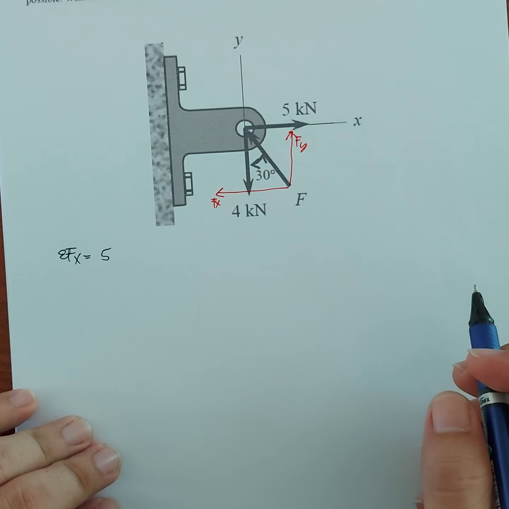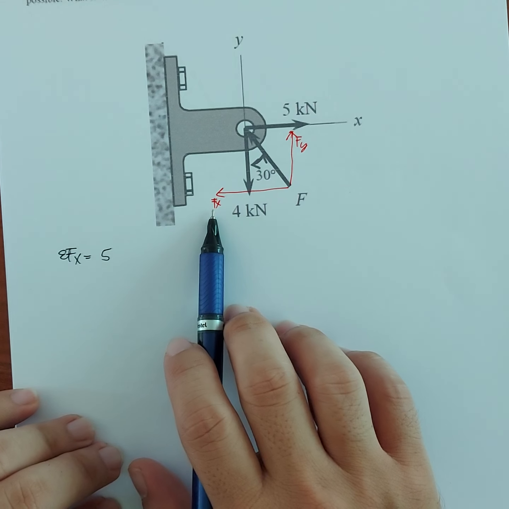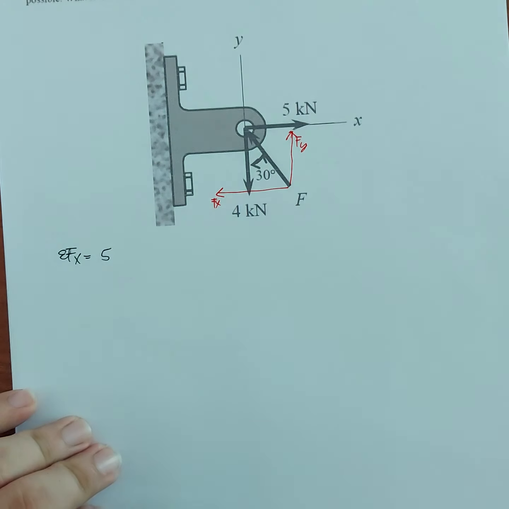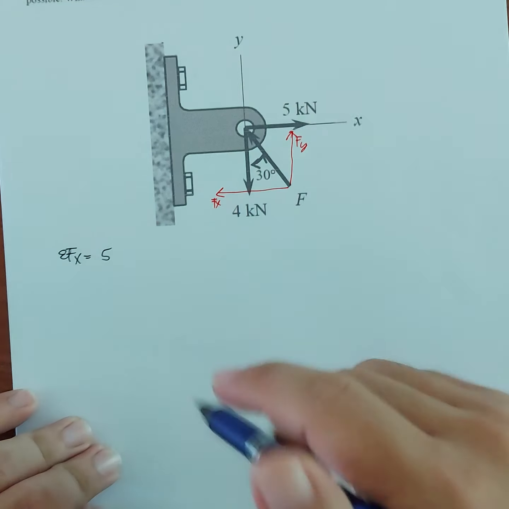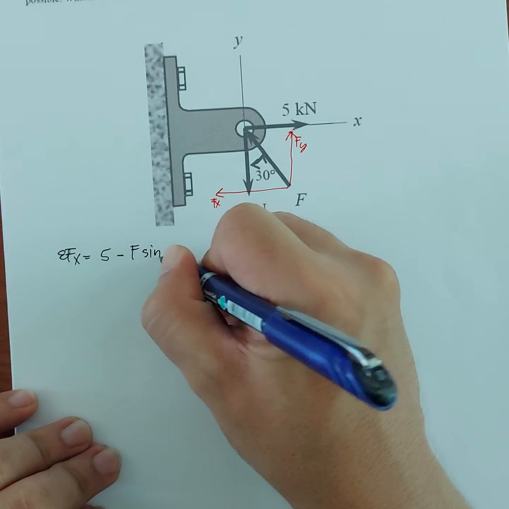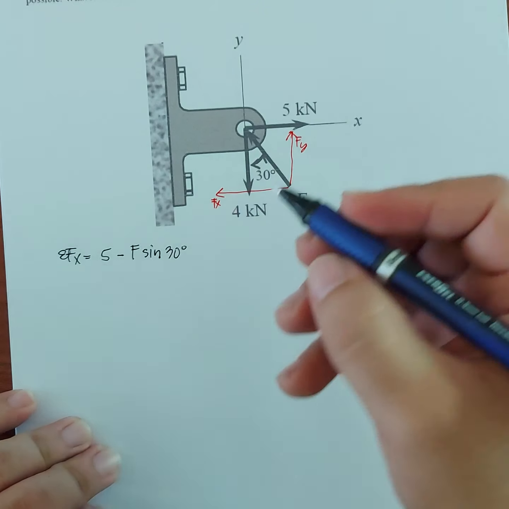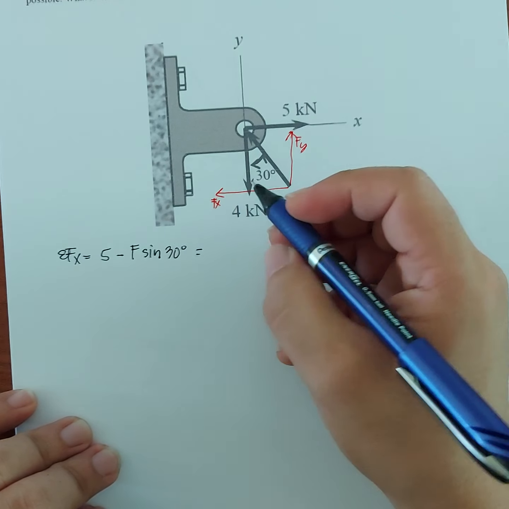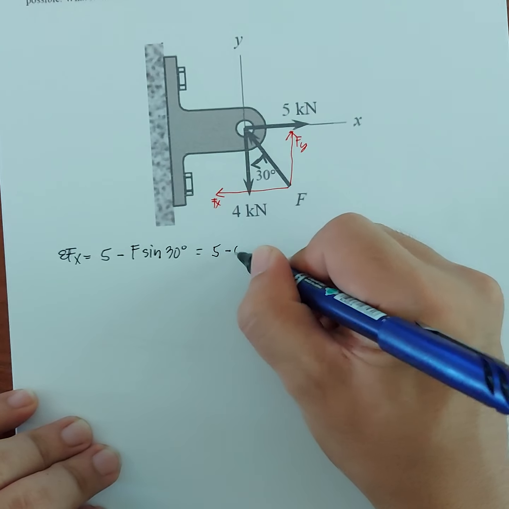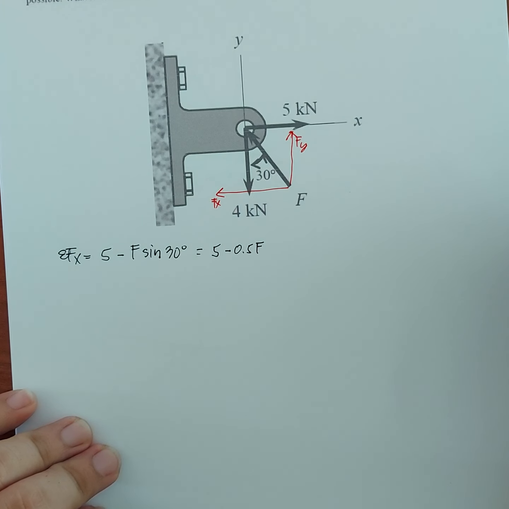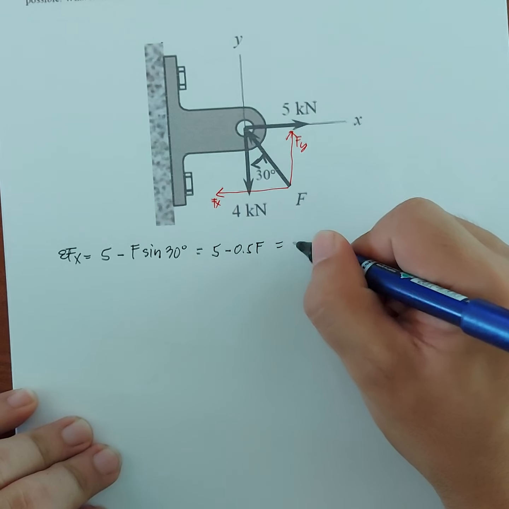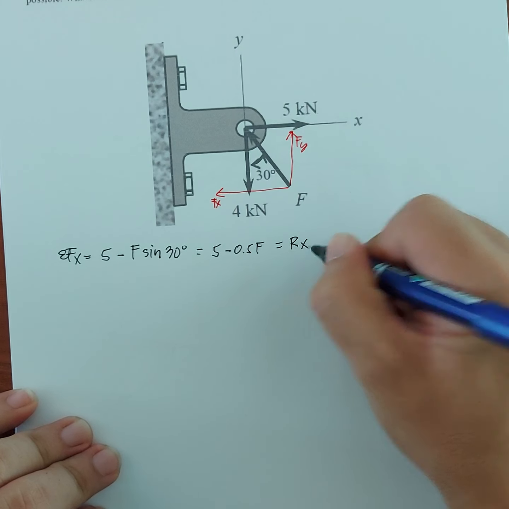And ano yung Fx in terms of F? Okay, Fx in terms of F, opposite side siya. So, minus F sine of 30 degrees. Okay, and that is equivalent to, sine 30 is 0.5. So, that's definitely equal to 5 minus 0.5 of F. Okay, so yan yung summation of Fx natin, which is equal to Rx, no? Rx.